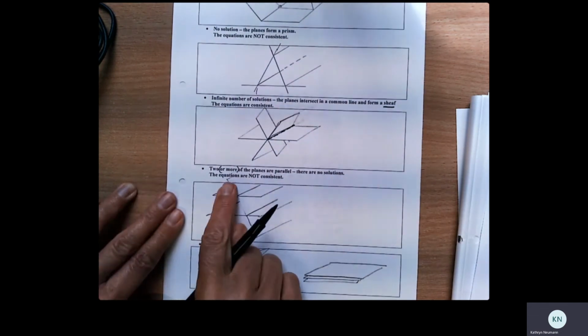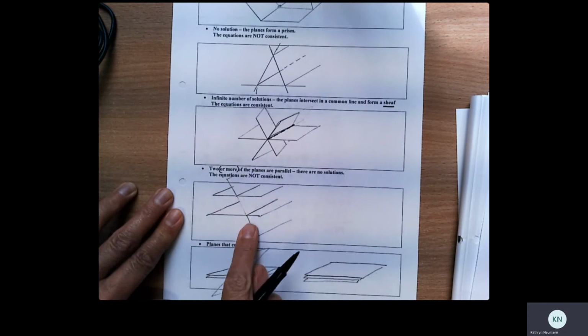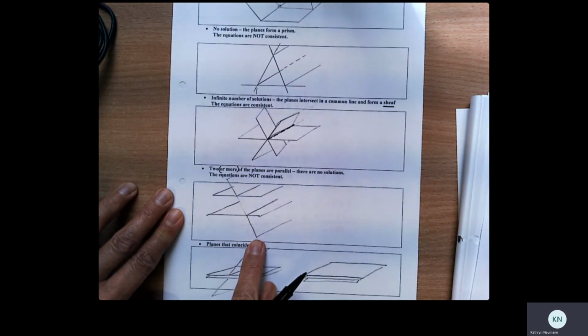We could have 2 or more planes that are parallel. So we could have these 2 planes as parallel and this one going across it. Then there will be no solutions. And the equations are not consistent.